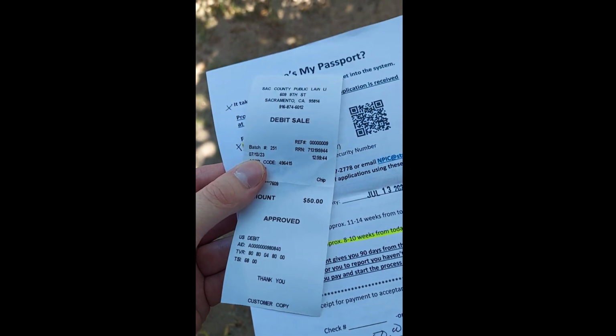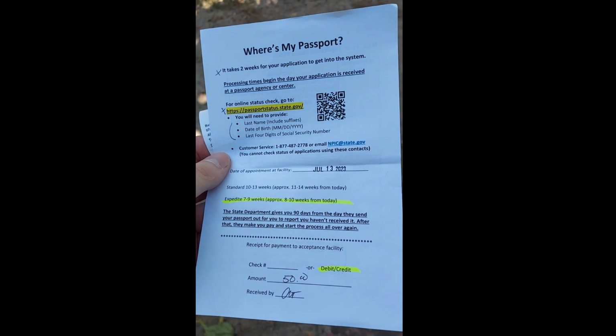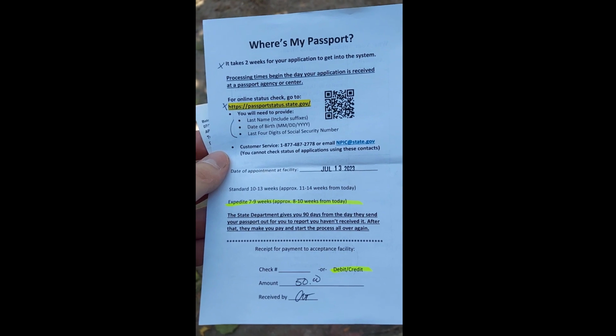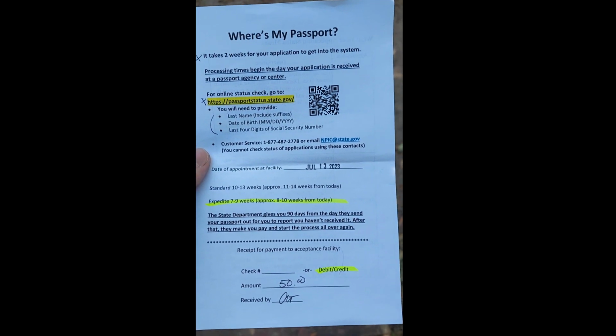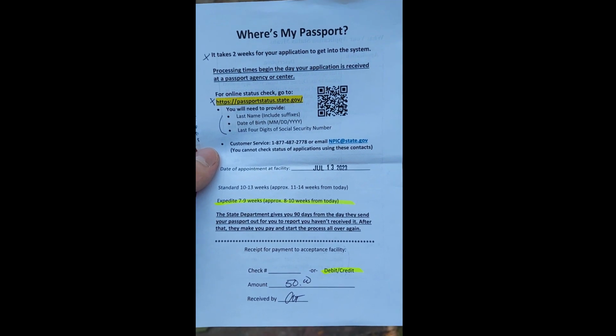You can see that. There's another $50 fee for the library, for the photos, and for their services in helping finish the application. They send it off as well. So here's the paper, and this is just giving you instructions on how to look up the status of your passport.